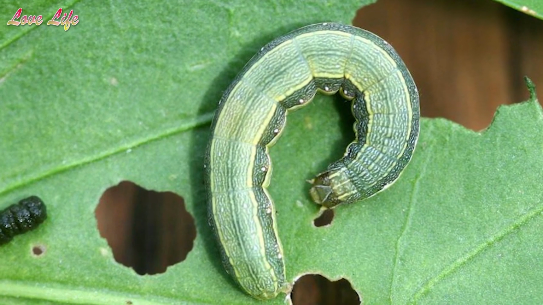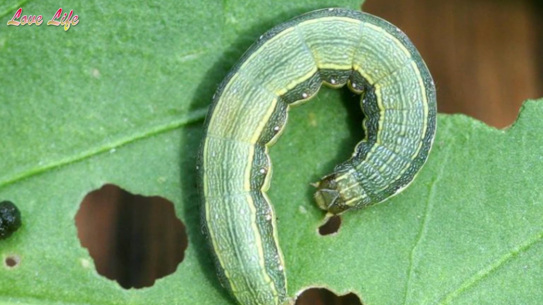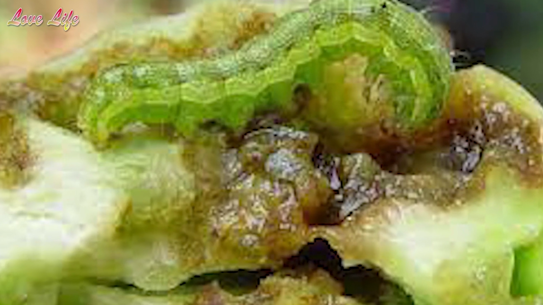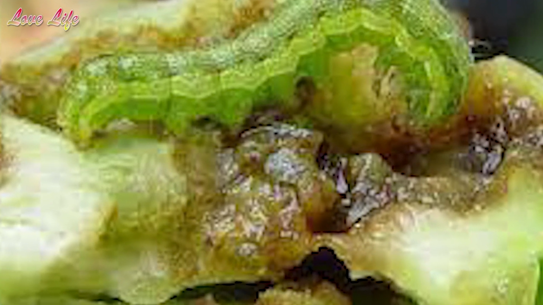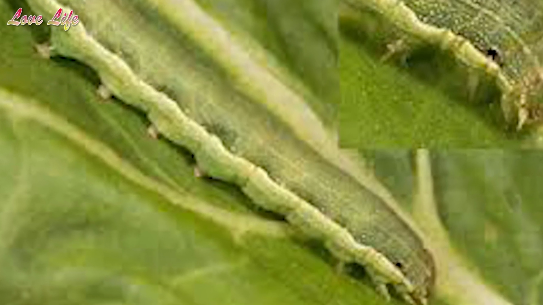Ground applications provide maximum effectiveness of the pesticide. Treat if beet armyworms are on the fruit. Other ways to identify armyworm damage: look at your leaves. Armyworm larvae cause extensive defoliation, leaving plants with a ragged, torn appearance. Then you can also examine the fruit.